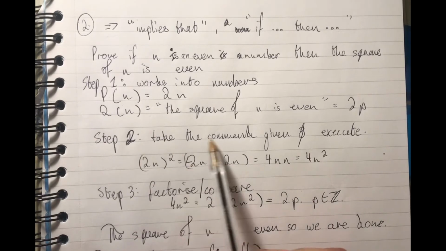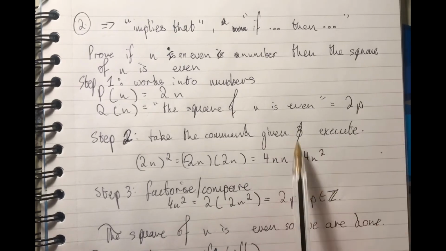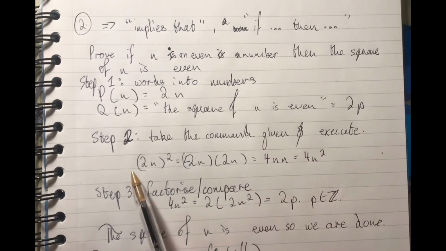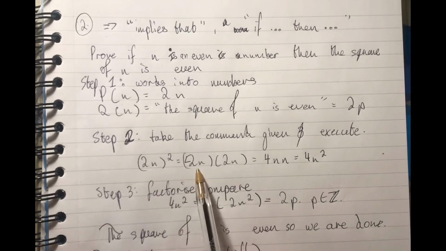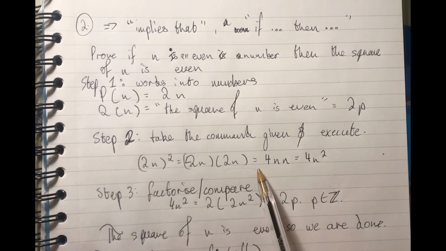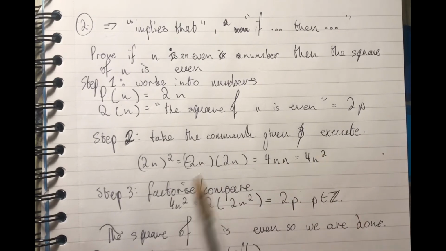Step 2, you want to take the command given, for example, the square, and you want to execute it. So you have 2n squared. 2n squared is 2n multiplied by 2n, which is 2 times 2, which is 4, then n times n, which is n squared.